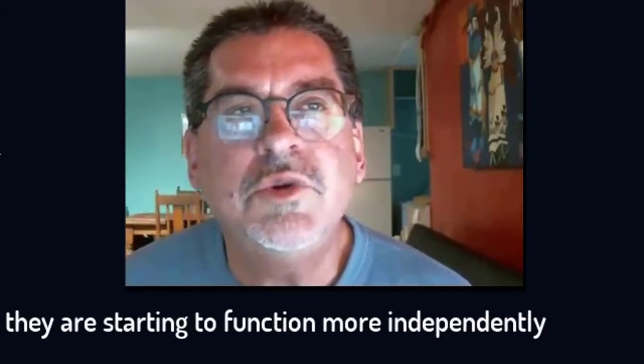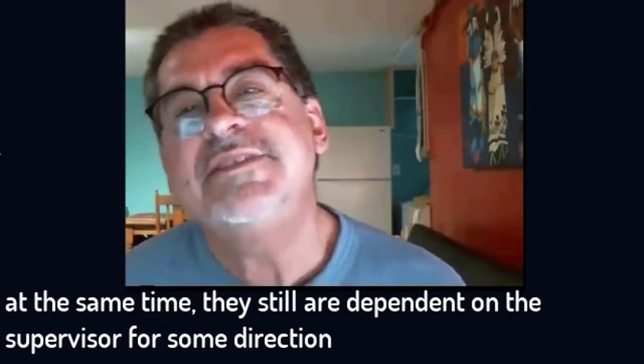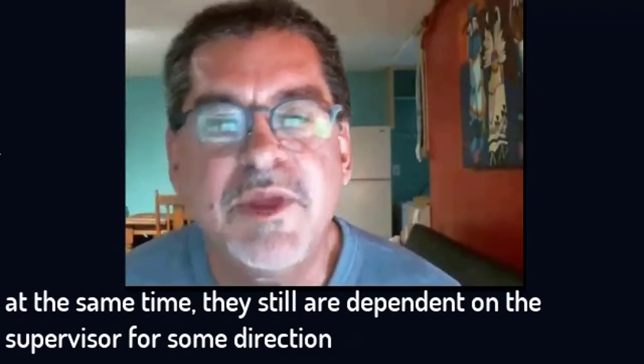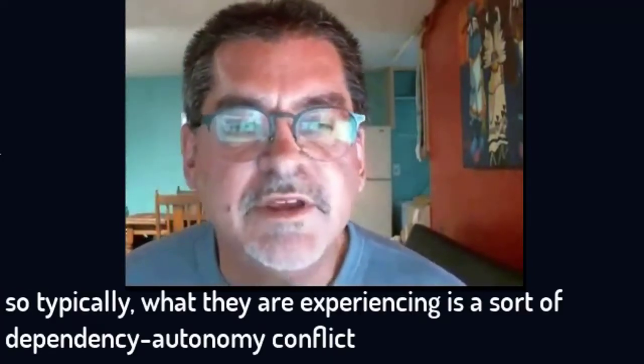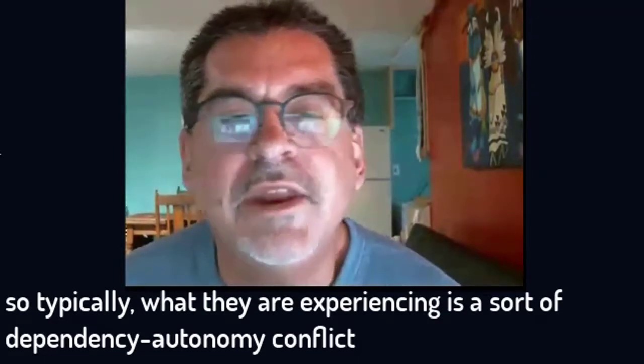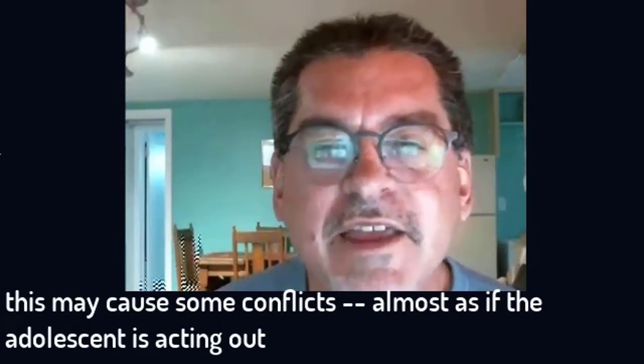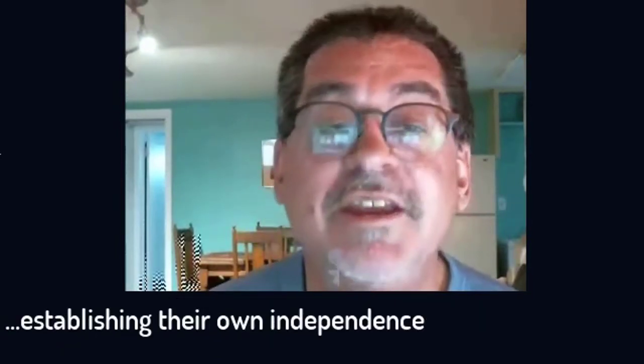So they're starting to function more independently. But at the same time, they still are dependent upon their supervisor for some direction. So typically what they're experiencing is a dependency-autonomy conflict. This might cause some conflicts, kind of as the adolescent is acting out, establishing their own independence. And so the supervisor needs to recognize that and be able to steer them towards independence, but not allow them to get too overconfident where they believe they know it all already.